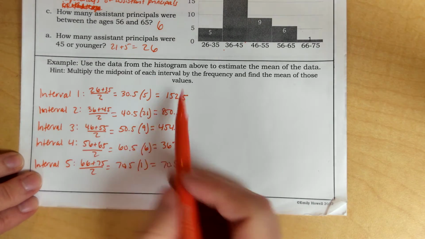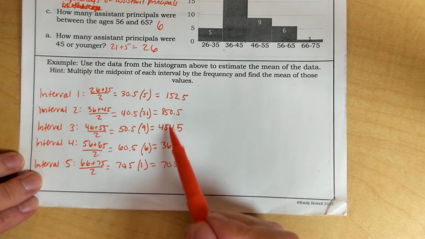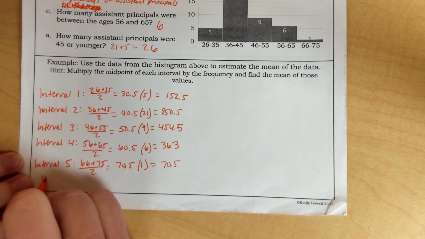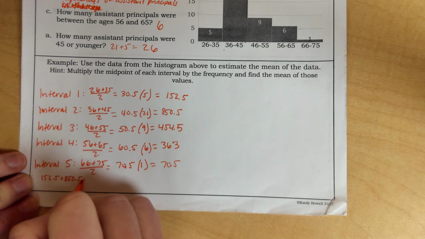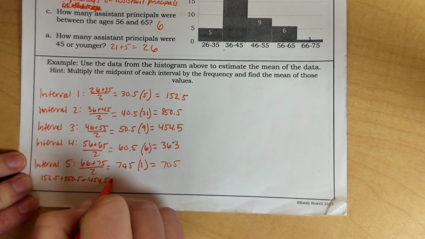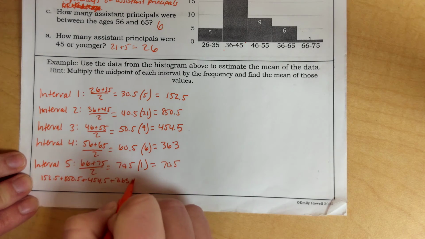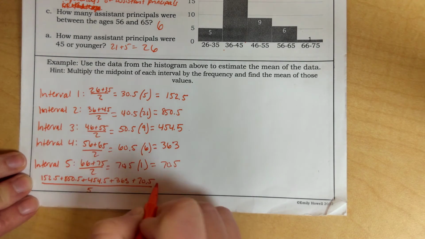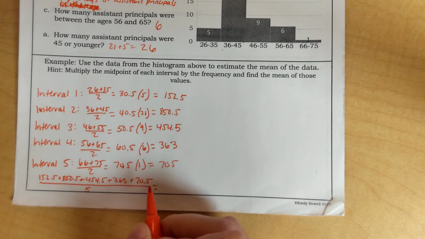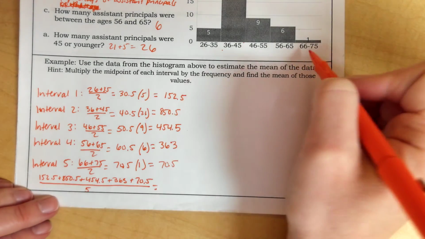So now that I have this, I'm going to average these values. So 152.5 plus 850.5 plus 454.5 plus 363 plus 70.5. Actually, I'm not going to be dividing it by those 5 intervals; I'm going to be dividing it by the total number of values.